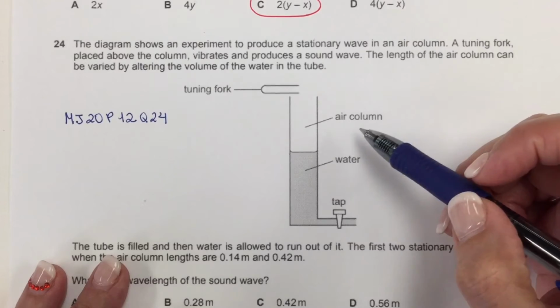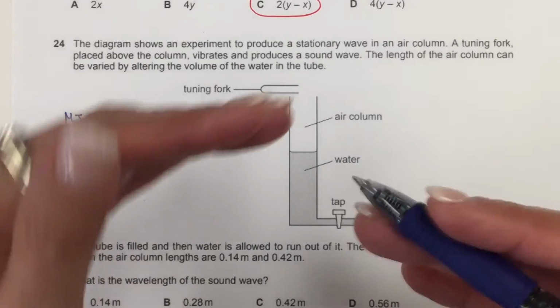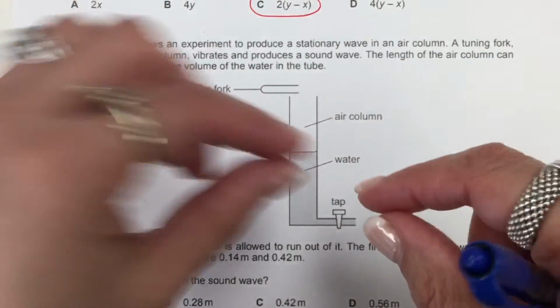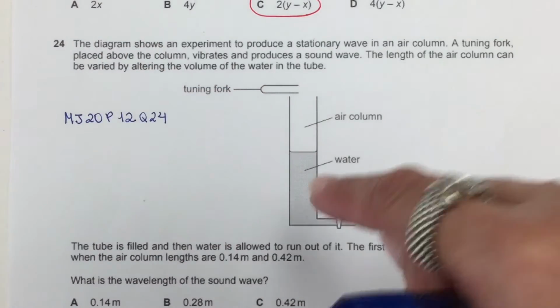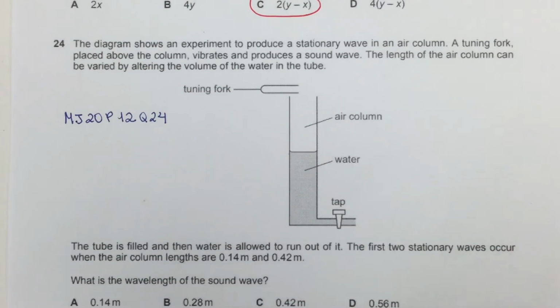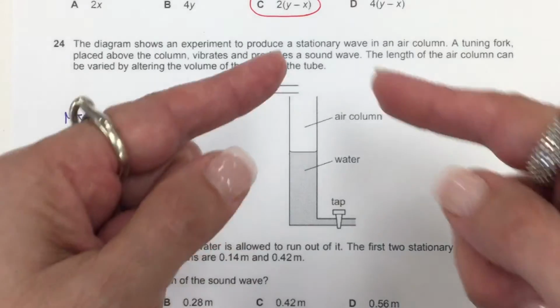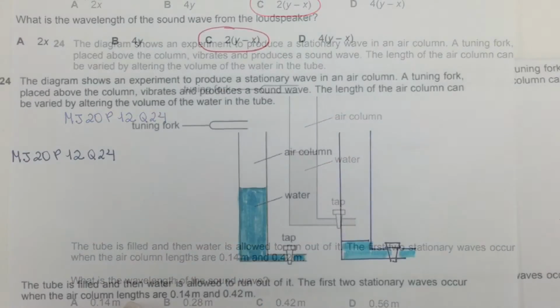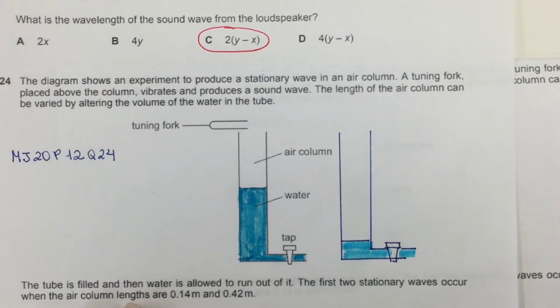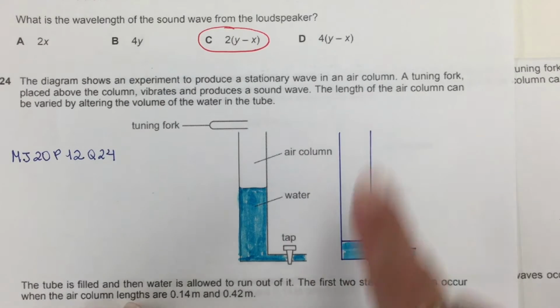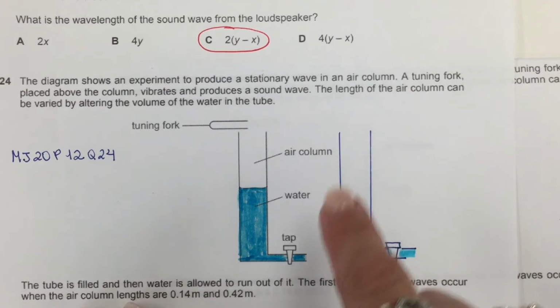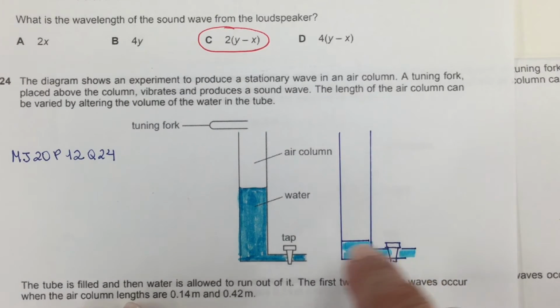So this air column is represented by two types of medium. One is air, the other one is water. The standing wave is going to be formed in the air section. To provide a better visual of this story, I draw on this side supposedly a second water level.